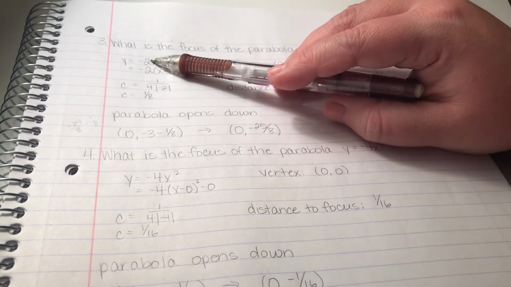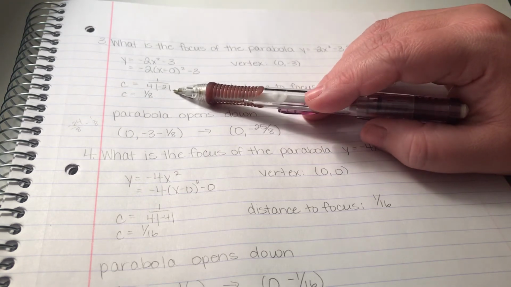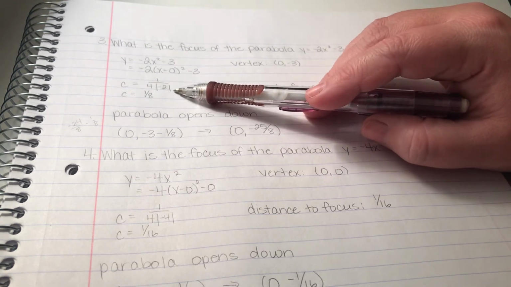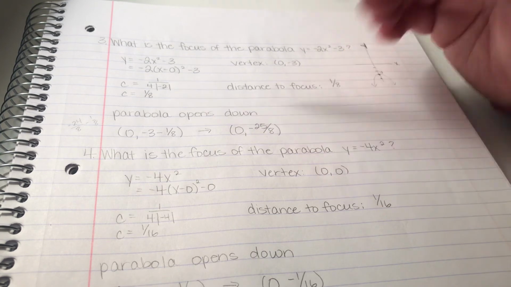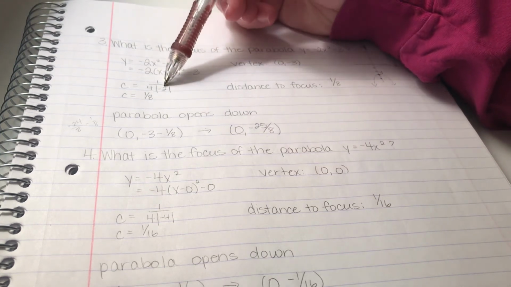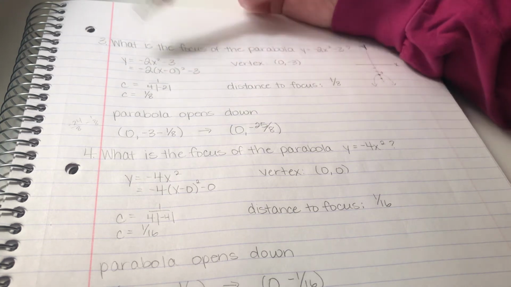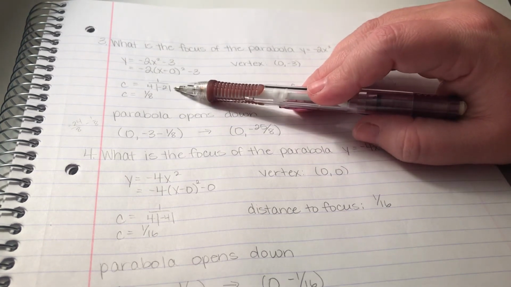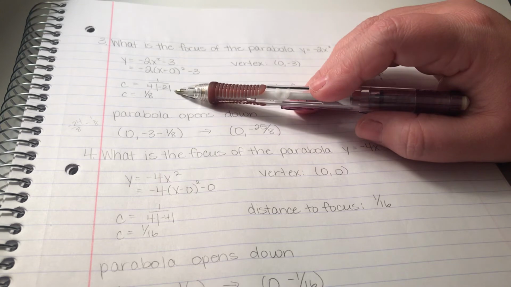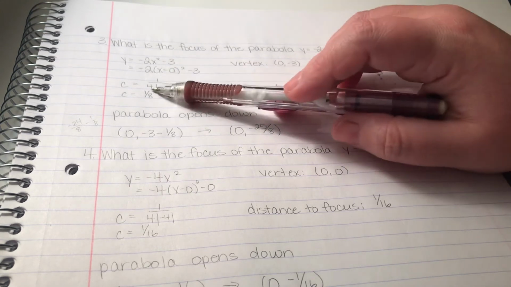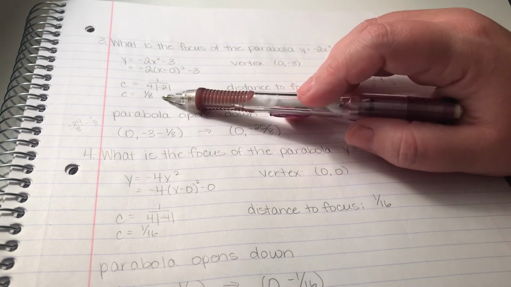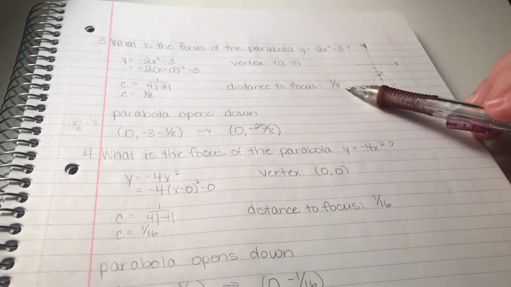We plug in our a value. Now here's the first time where it really matters that it's an absolute value, right? So if you just plugged in 4 times negative 2, you would have gotten negative 1/8, and that's not correct. So you need to make sure this is an absolute value. The absolute value of negative 2 is positive 2, so 4 times 2 is 8. So 1/8 is the distance to the focus.